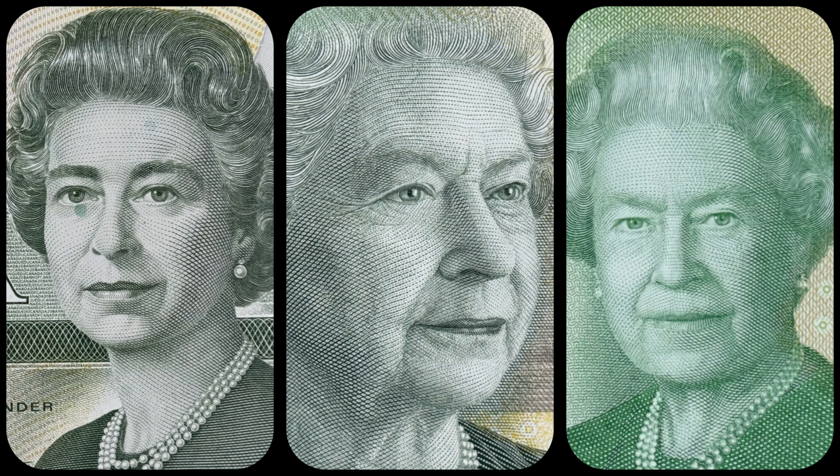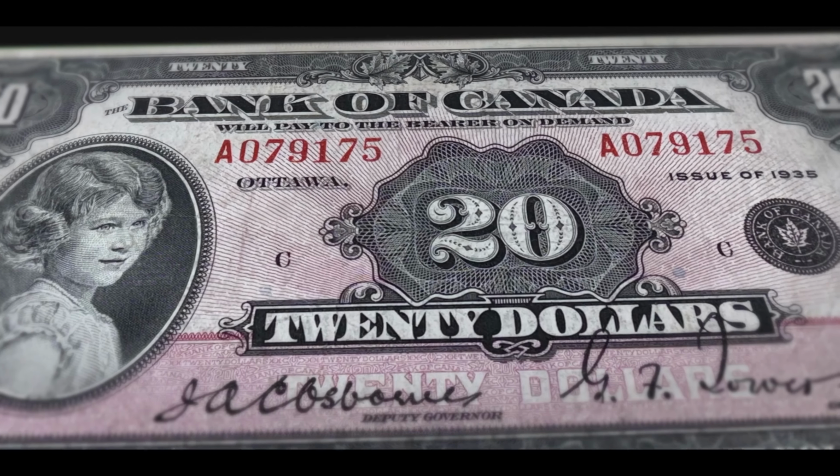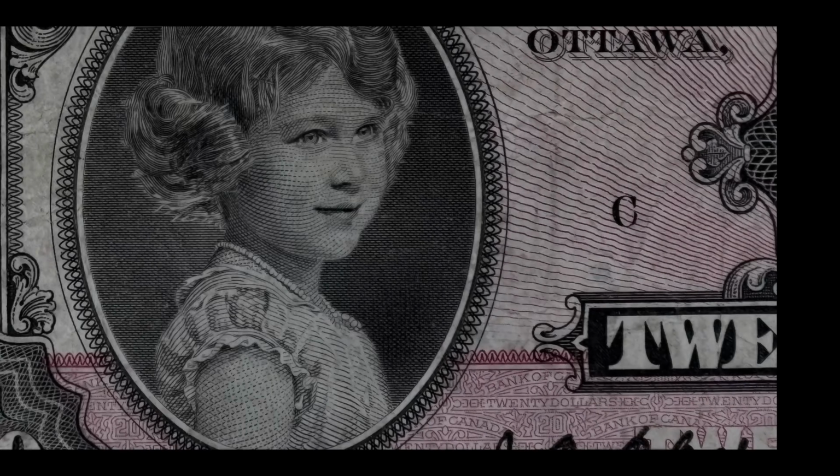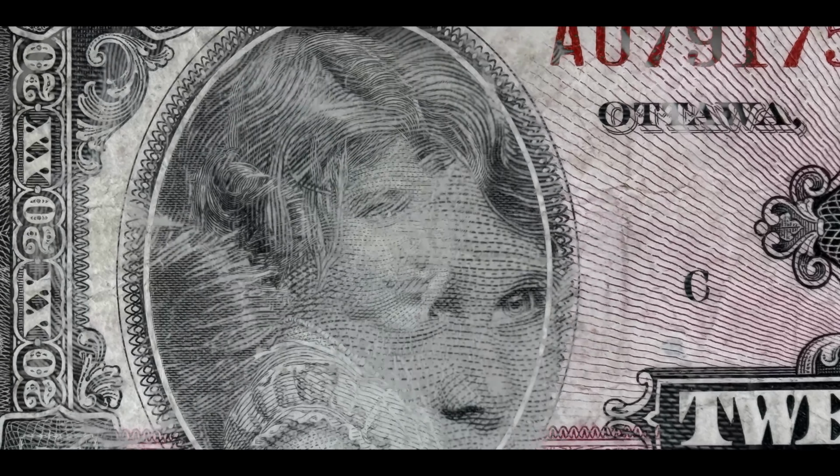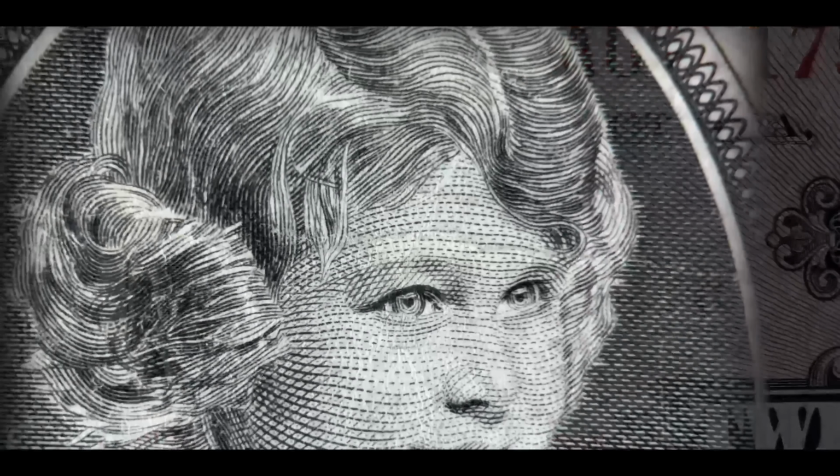Let's begin. The first portrait comes from 1935. Here we see an 8-year-old Princess Elizabeth. She is not yet queen, just a young royal at the very beginning of her life. The portrait feels soft and youthful, almost delicate.